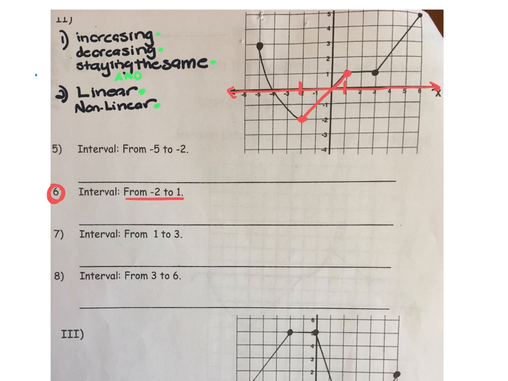Is that red portion of the function increasing, decreasing, or staying the same as we move left to right across the coordinate plane? Clearly, it is increasing. And is it linear or nonlinear? Well, it's a straight line, so clearly it's linear.